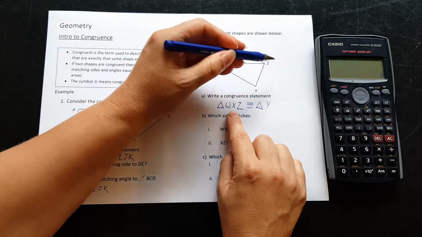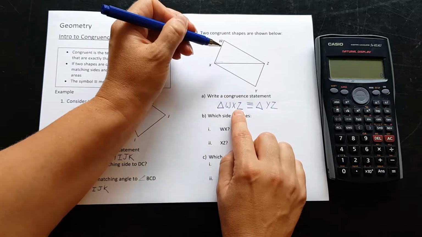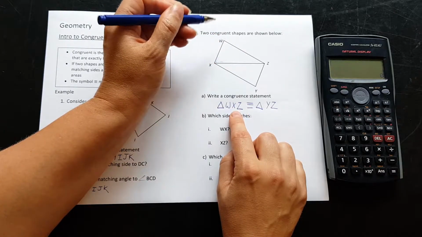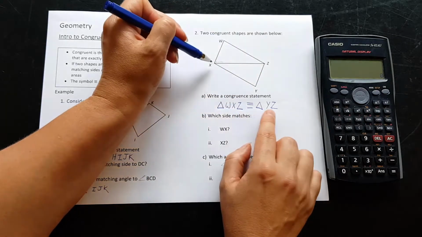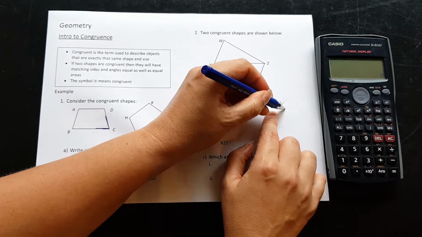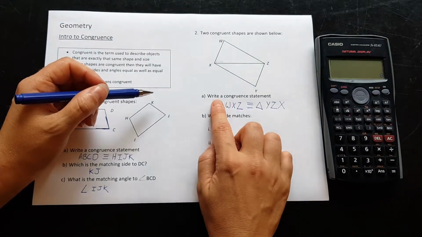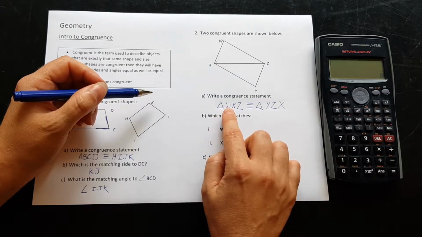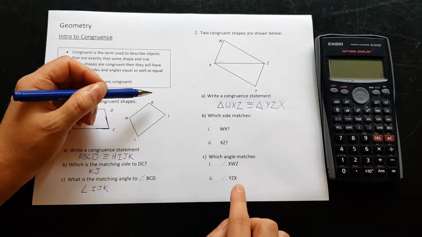So that one's going to be Z next. And then we had Z, which is going to correspond to the X on the lower side. It's a little bit tricky, isn't it? Because we've got an angle above and one below. So write a congruence statement. There it is. Triangle WXZ is congruent to triangle YZX.